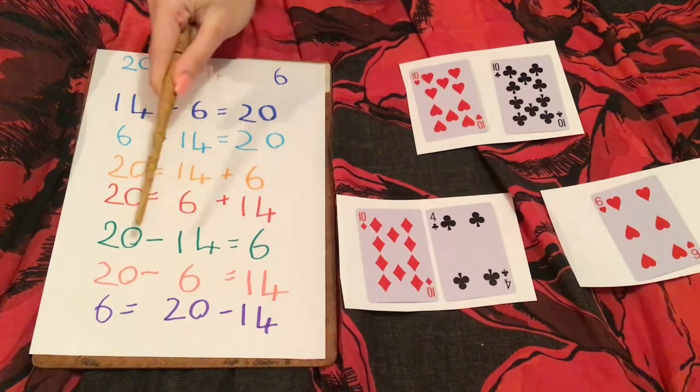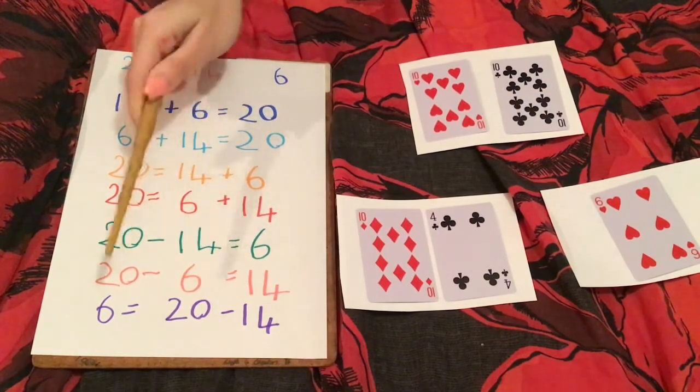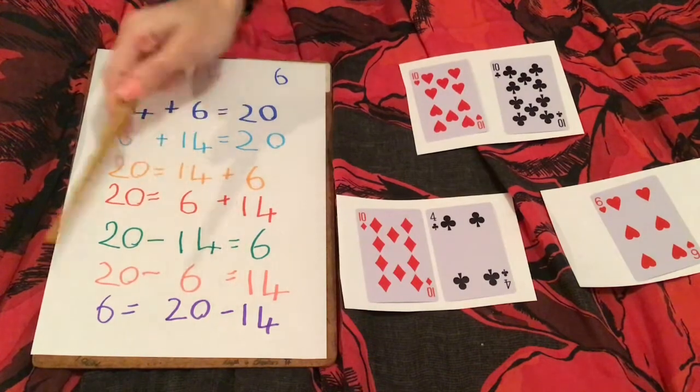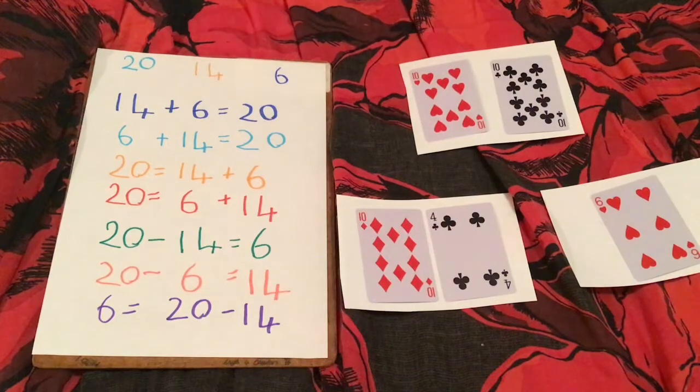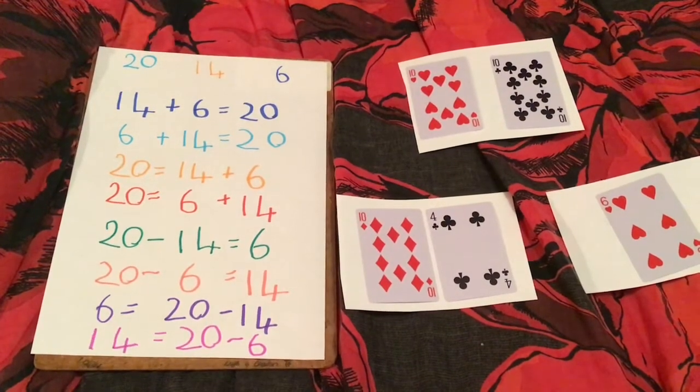Right, the last one. Let's see. So I'm done 20 take away 14 equals 6. So I've done 6 equals 20 take away 14. Now I need to do 14 equals 20 take away 6. Right. Hey, okay. And there you have it.